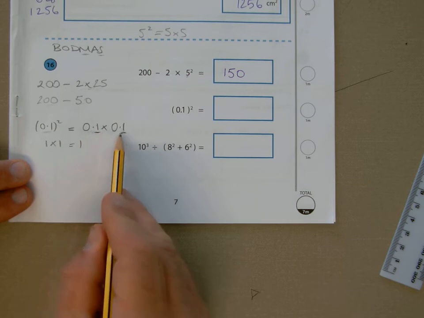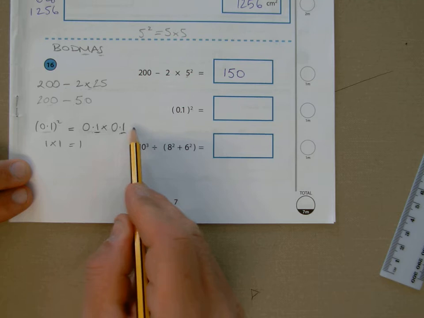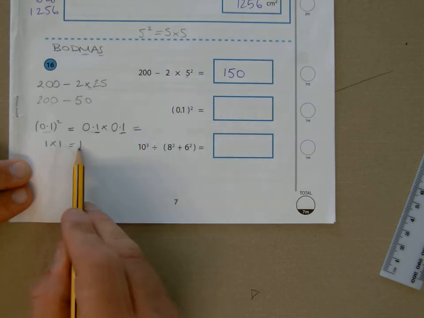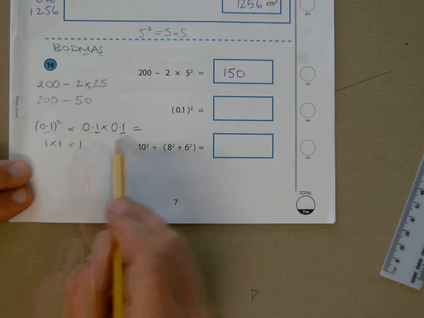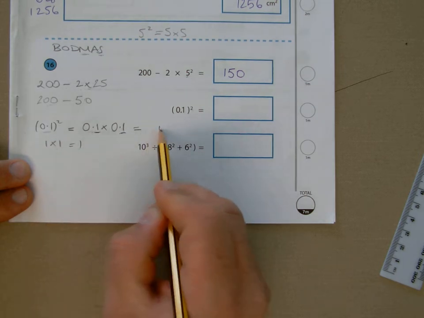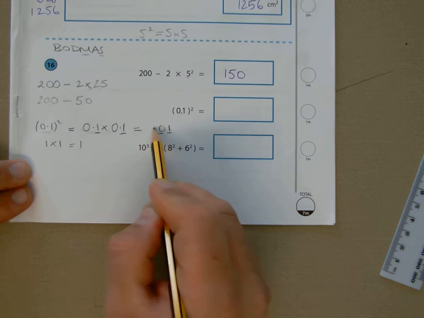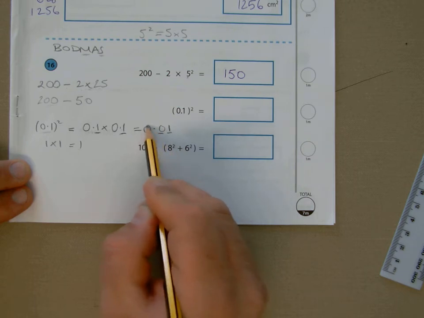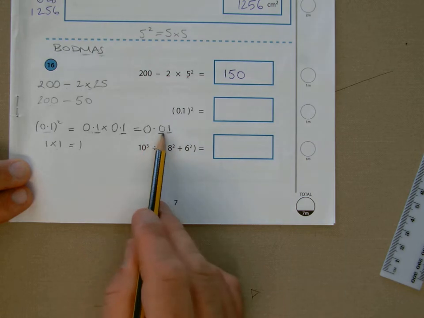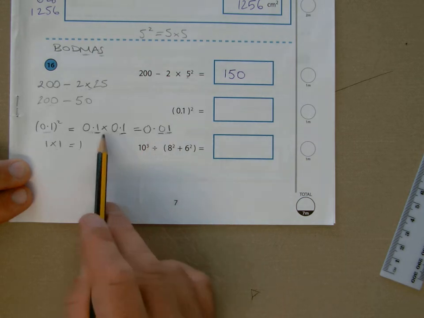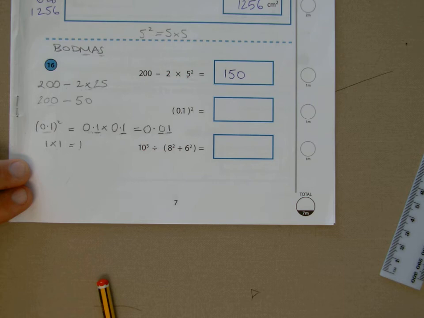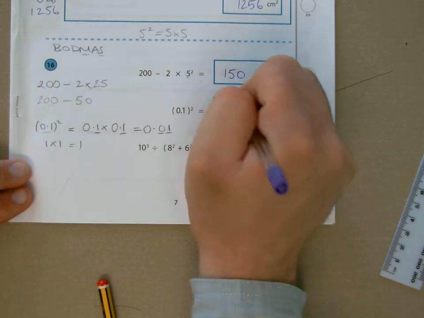So there's 1 decimal there, 1 decimal there, 2 decimals in total, which means there must be 2 decimals in our answer. So when I worked out 1 times 1 is 1, to have 2 decimals in the answer, we need to put 0, 1 as our 2 decimals. You can see that. And then, of course, a decimal point before it, and then a 0. So I've happily got 2 decimals in my answer, just as there are 2 decimals in the question. So the answer is 0.01.